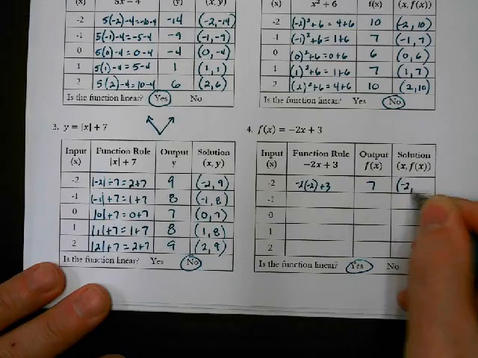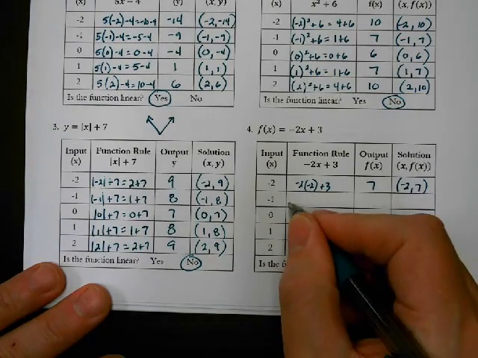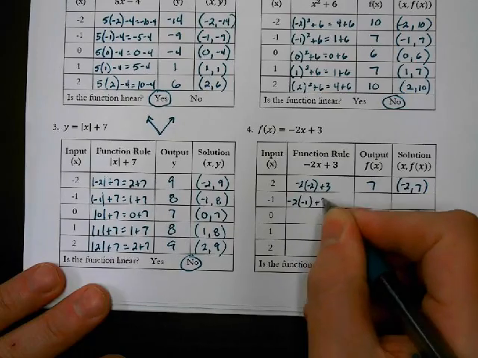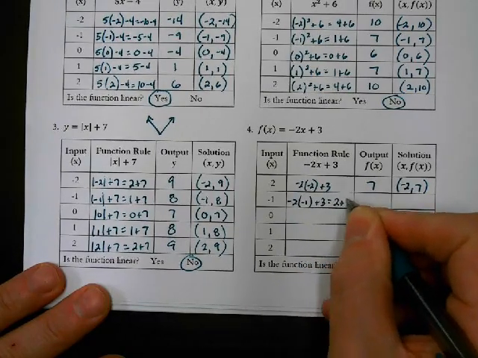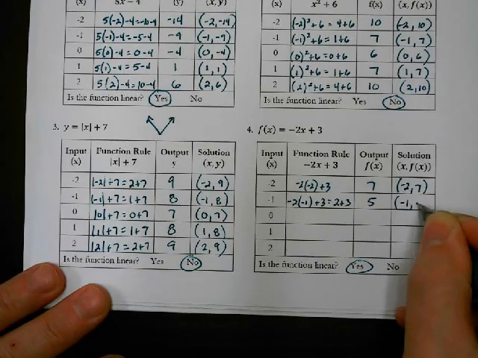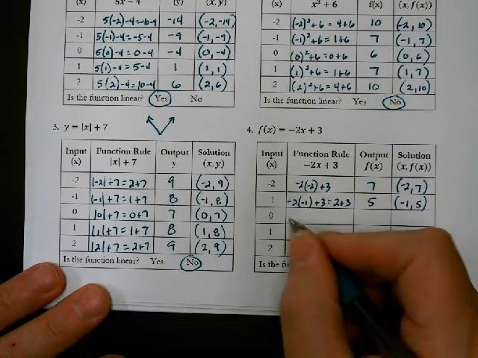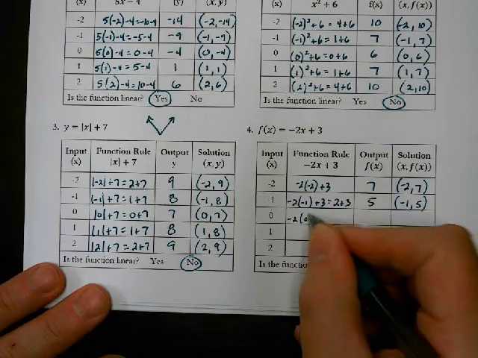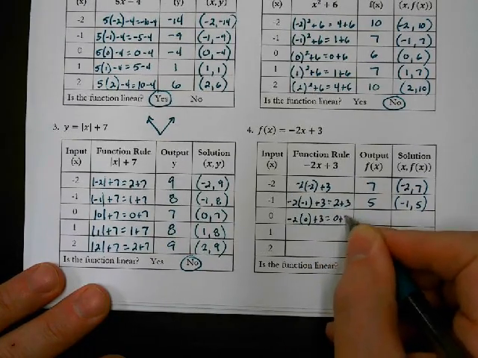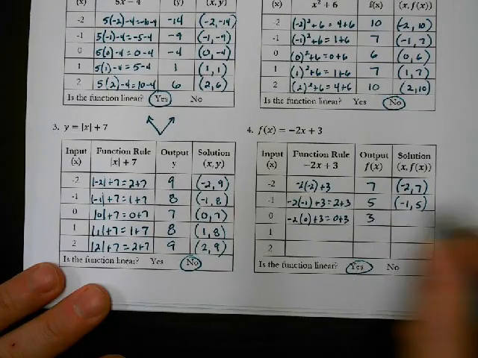Let's plug in -1. -2 times -1 plus 3, that would be 2 plus 3, 5. So my next point is -1, 5. Let's plug in 0. -2 times 0 plus 3, which would be 0 plus 3, 3. That's the point 0, 3.